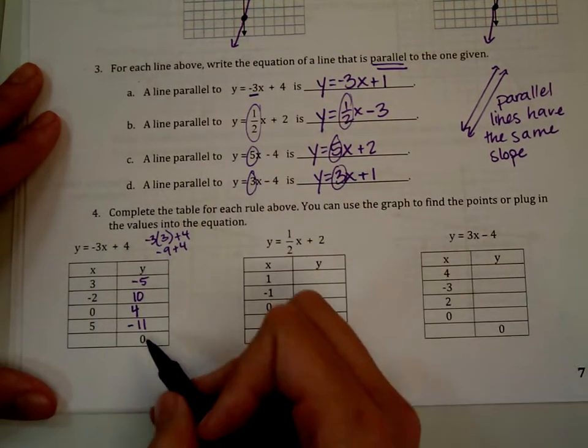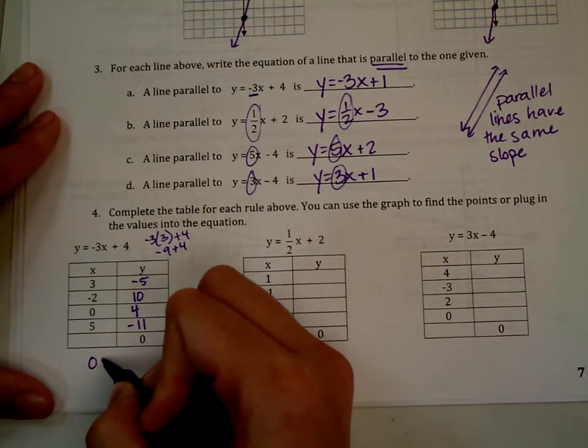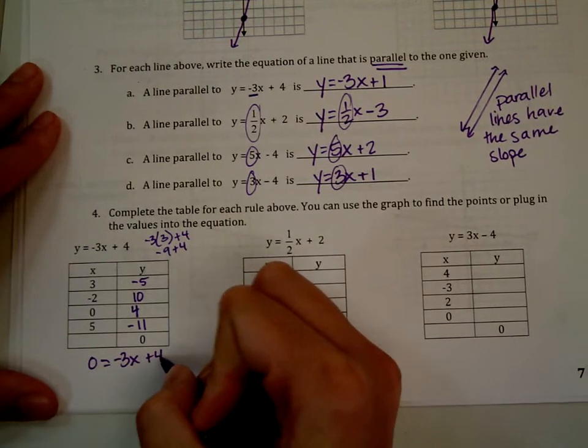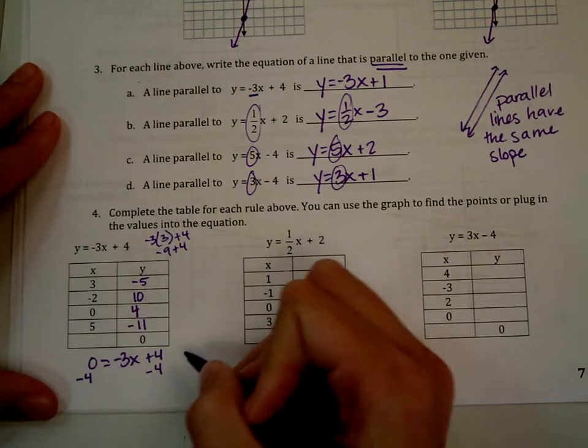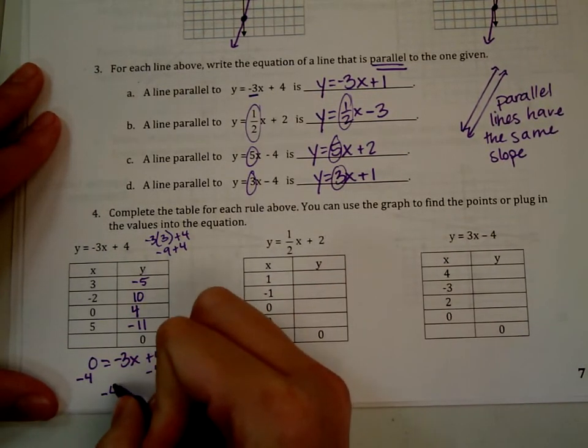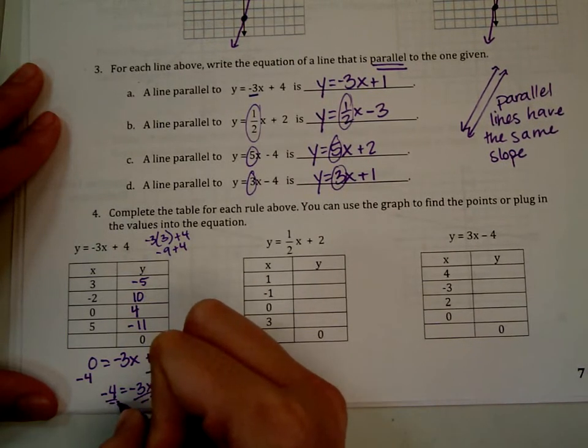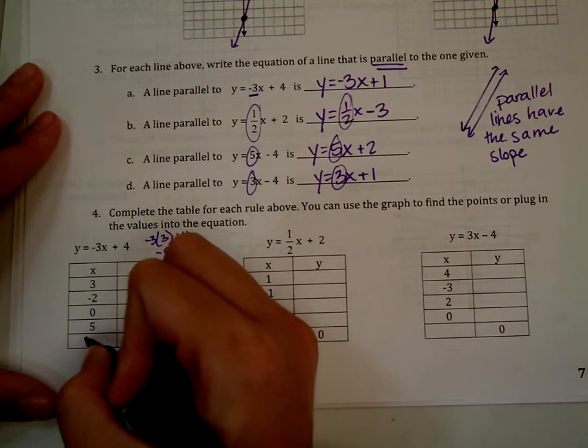And here we have y equals 0. So if y is 0, then we get negative 3x plus 4 equals 0. We'll subtract 4 from both sides. So we get negative 4 equals negative 3x. Divide by negative 3, and we get x equals 4 over 3.